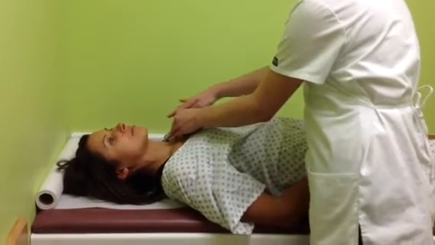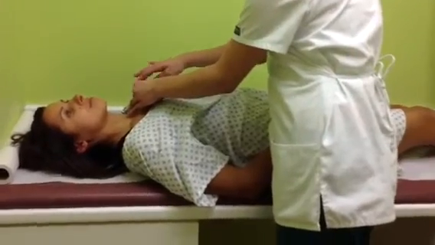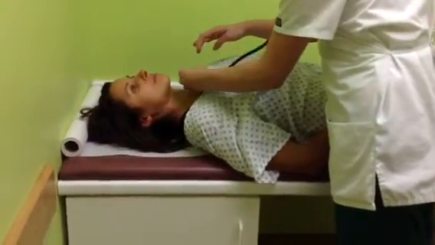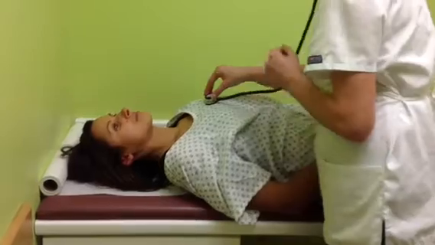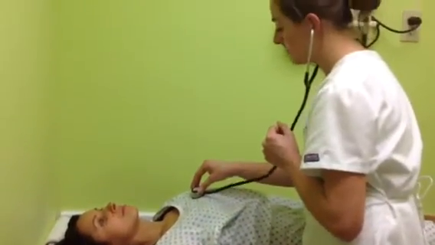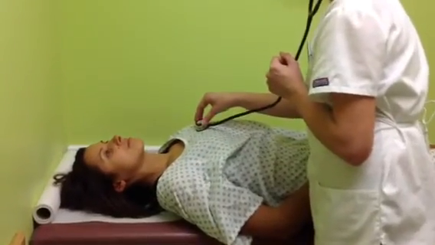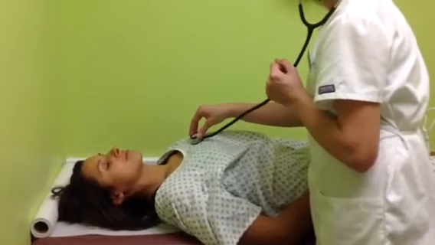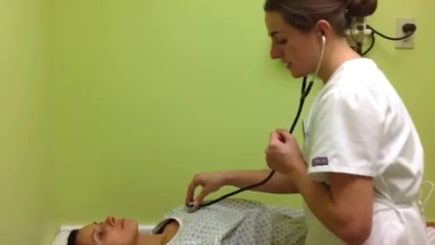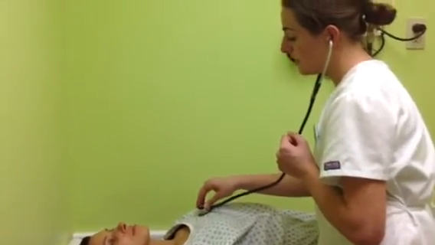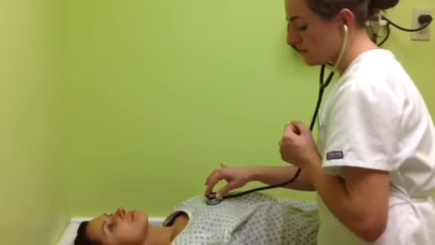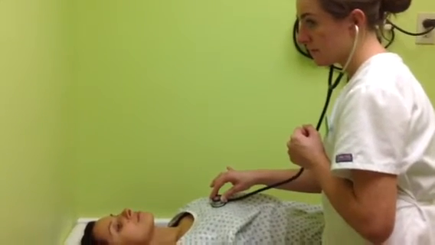Now at the third intercostal space, mid-clavicular line, I will listen for the mitral valve. And at the fourth intercostal space, I will listen for the tricuspid valve.